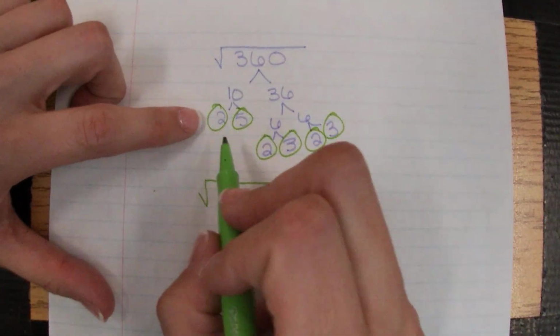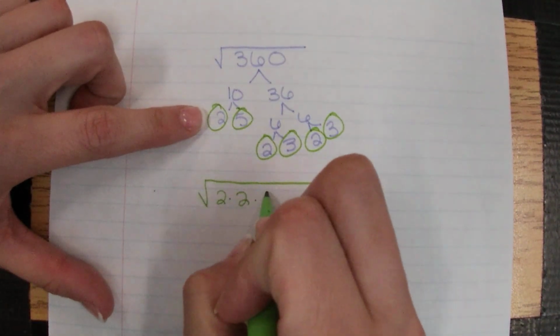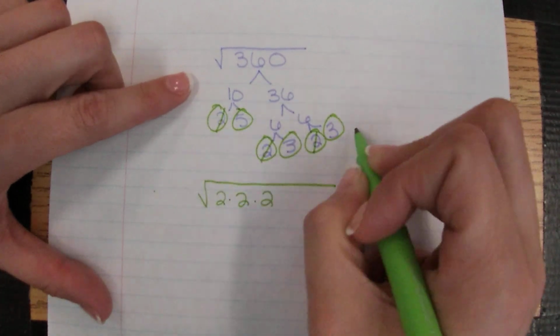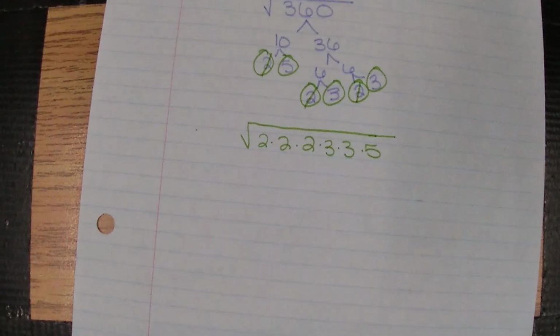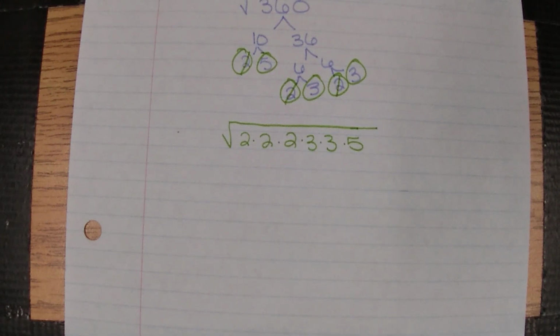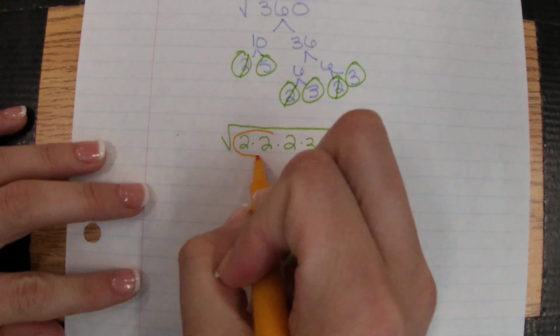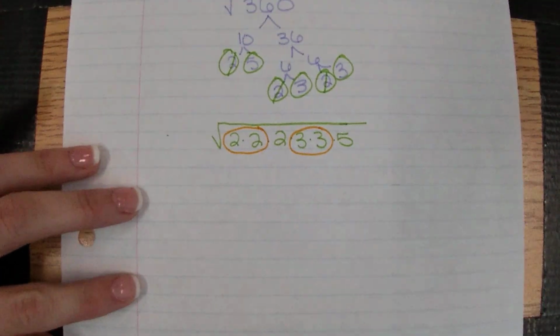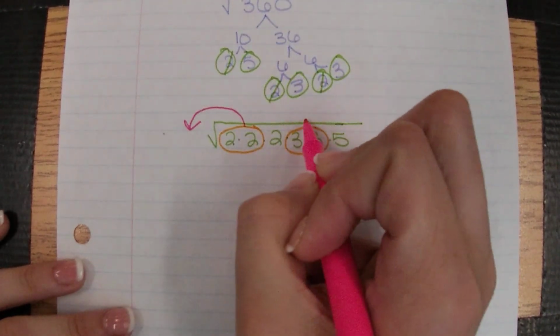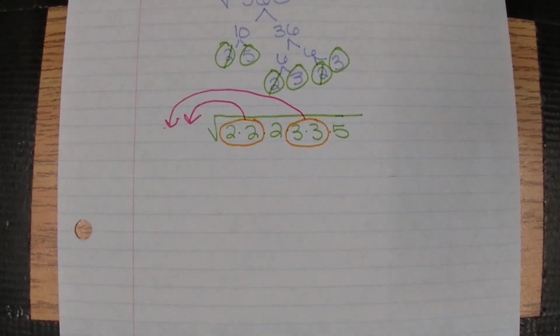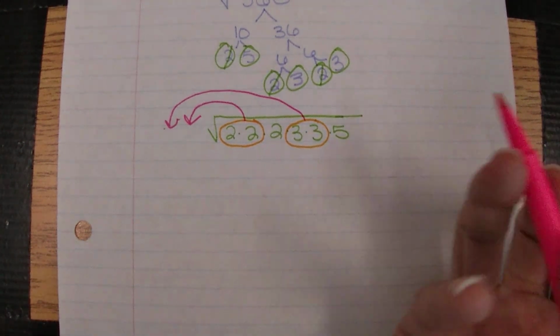Here's why. I'm going to write down numerical order 1, 2, 3, right? That gets my 2's. I have a couple 3's, and then I have a 5. So I'm going to circle my pairs. That's my next step. Now that I'm in this format, I'm going to look for any pairs. So I have a pair of 2's, and I have a pair of 3's. Anything that I circled, I'm going to bring out in front. And when I bring it out in front, it only counts one time.